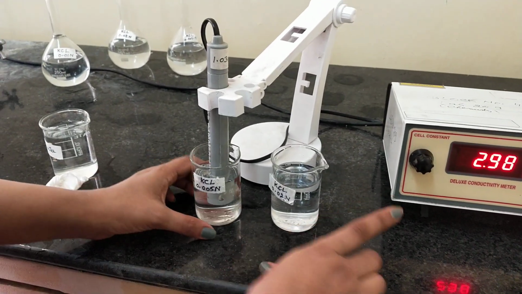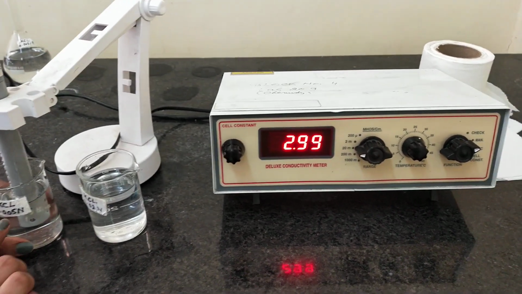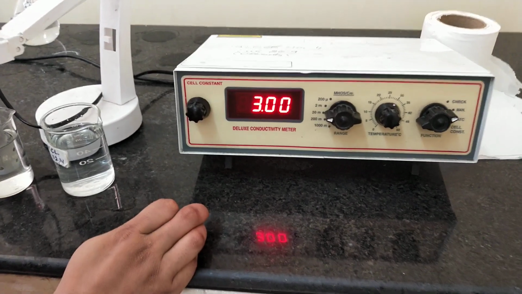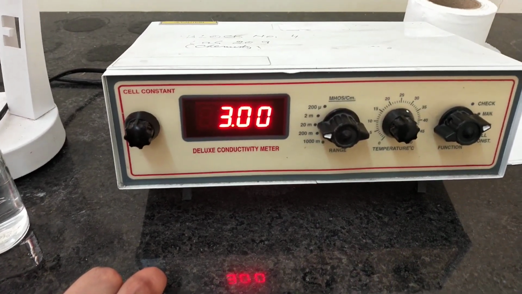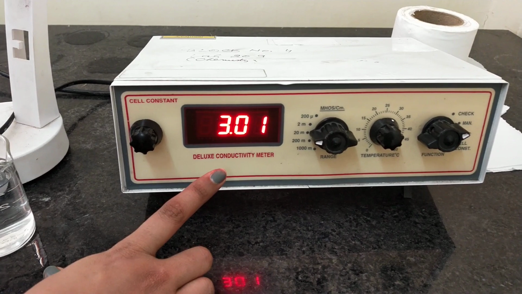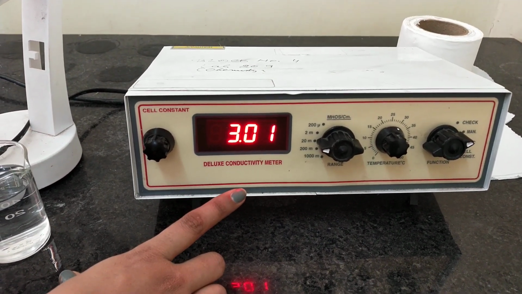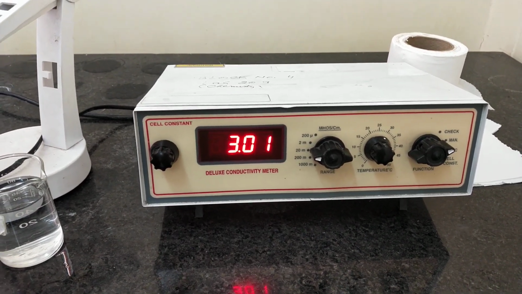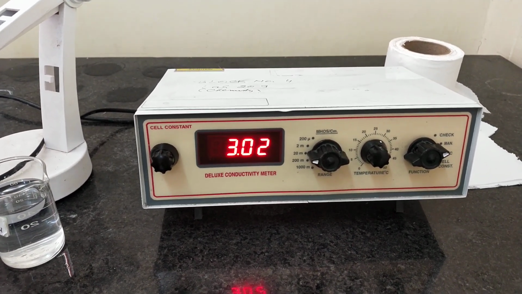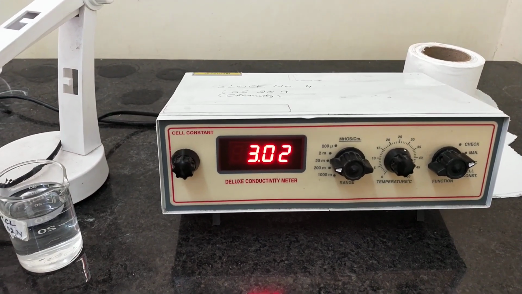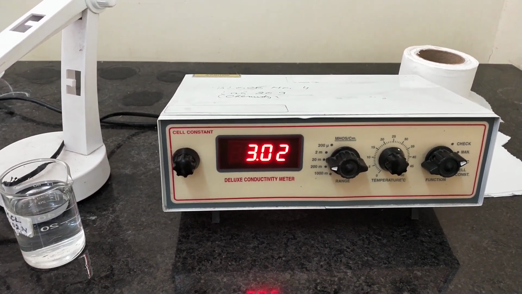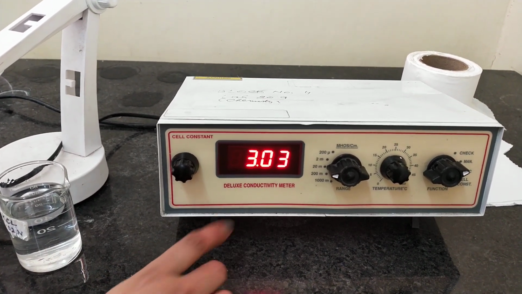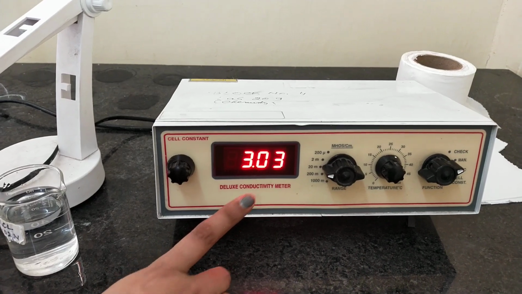Okay, so the observed conductance for this 0.005 normal solution is displaying 3.01 in millimole per centimeter. So your value is 3.03.